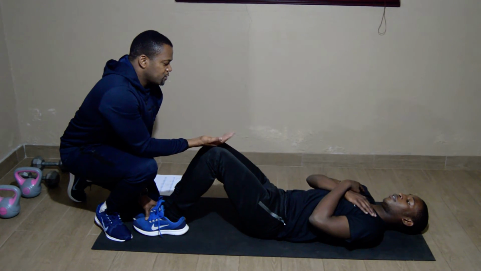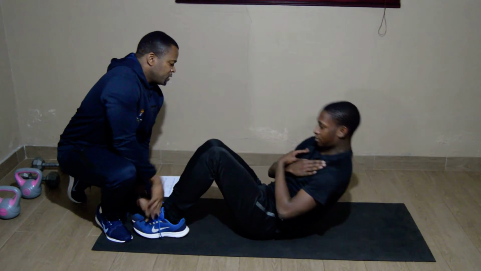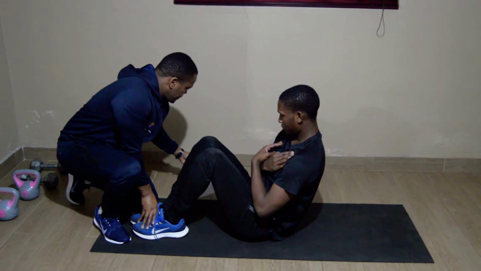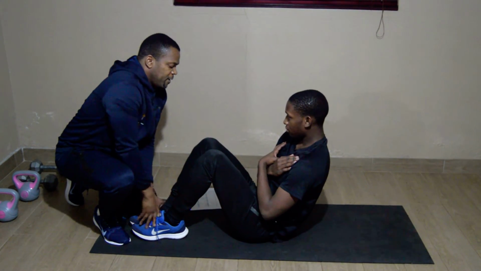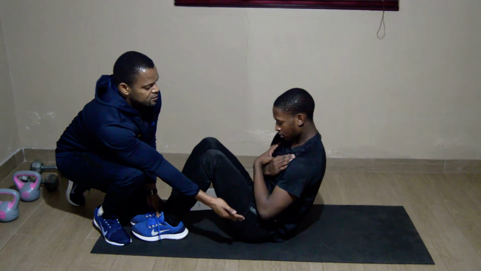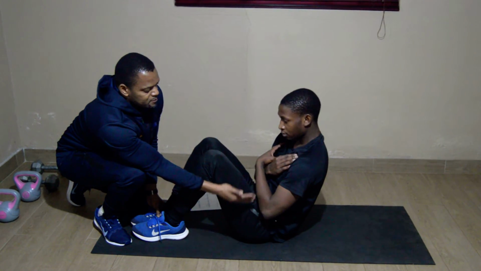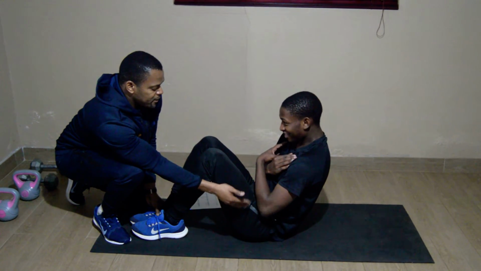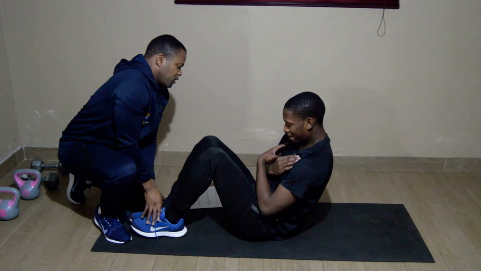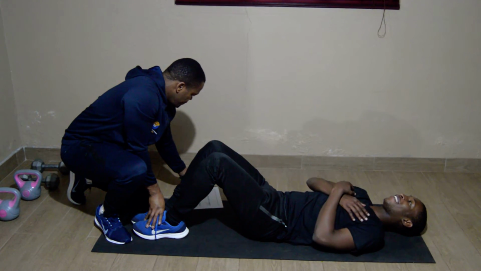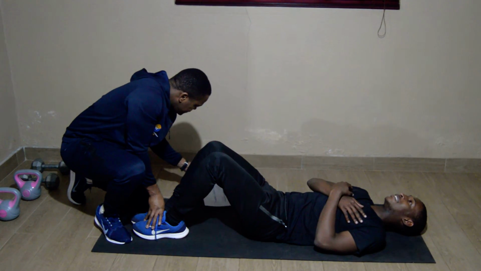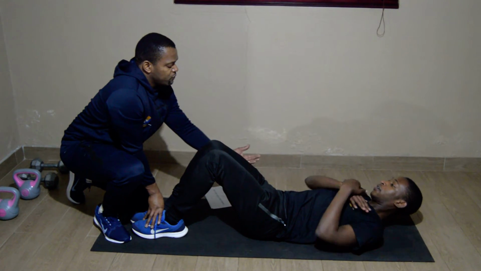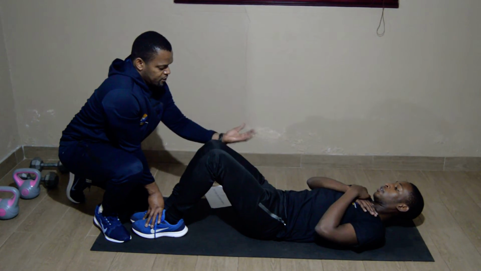Now look at the concentric contraction. If you look at your activity, the joints involved, mainly we have the hip joint. Yes, there might be some slight movement on the spinal column, but the main joint that is involved is the hip joint. And if you're looking at the joint action, we've got the flexion, come up.